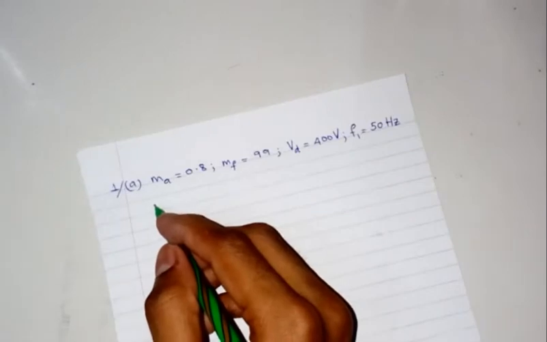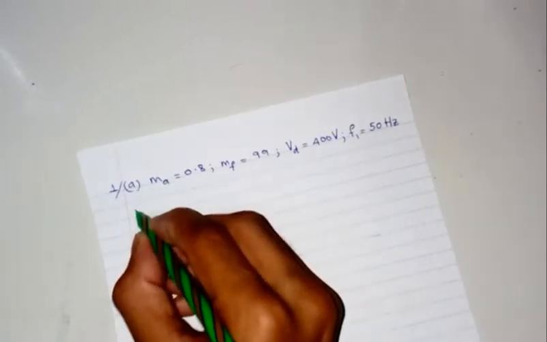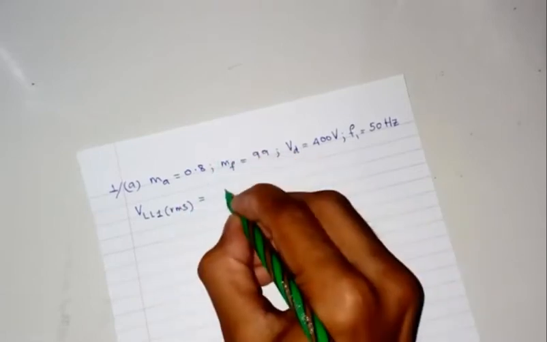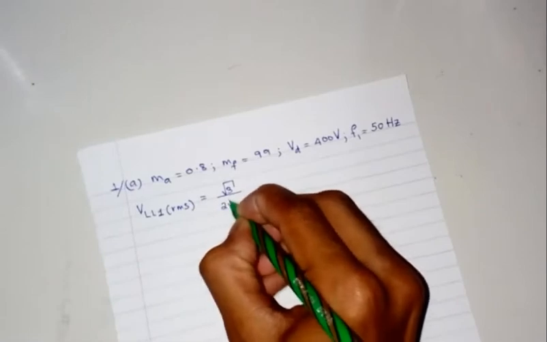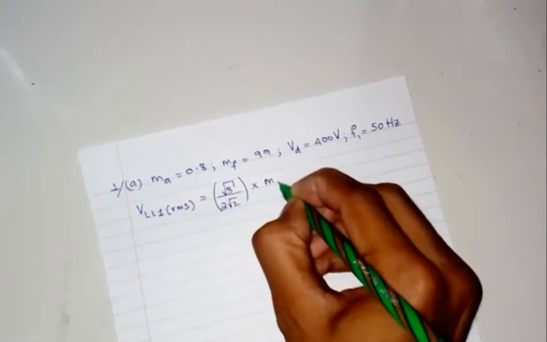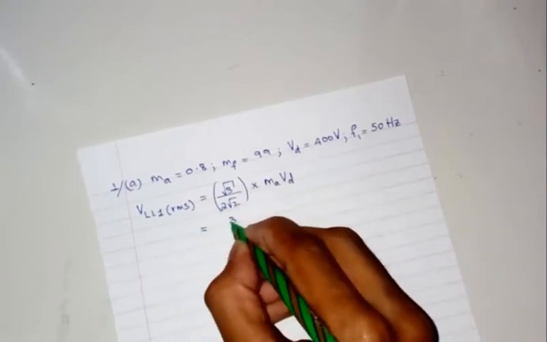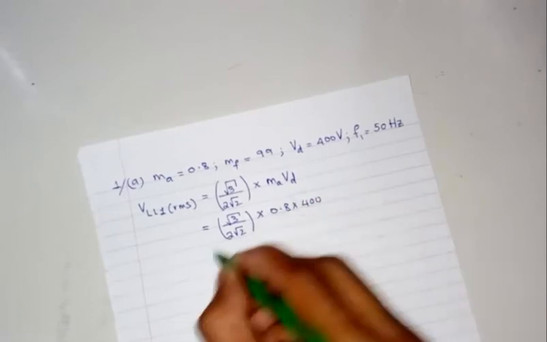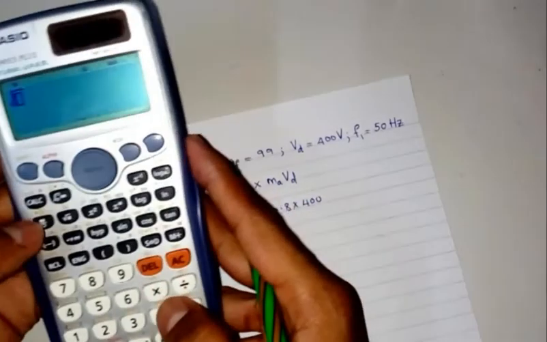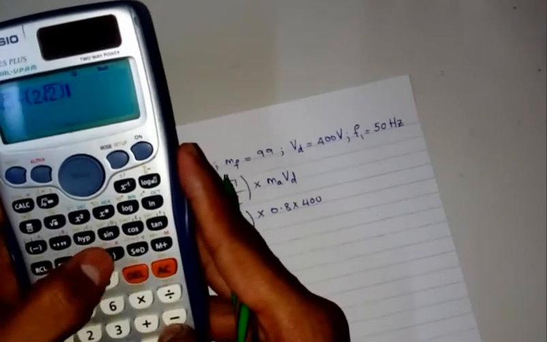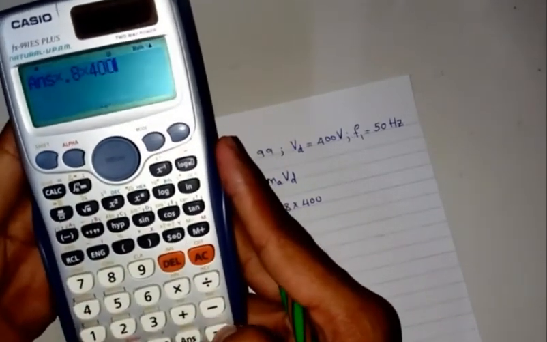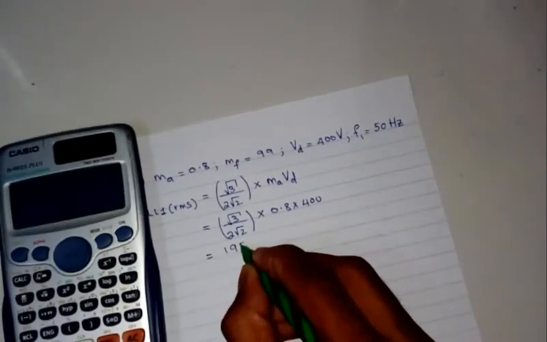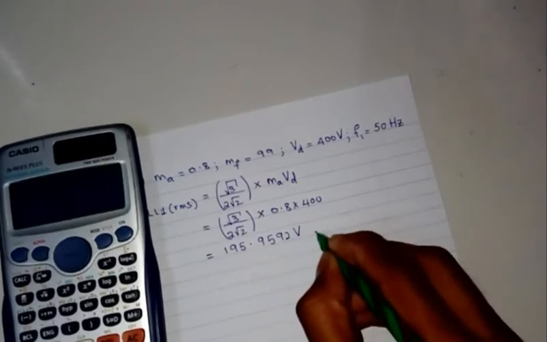For part A, we have to calculate the RMS fundamental line-to-line output voltage, which equals √3 over 2√2 times MA VD, which equals 195.9592 volts.